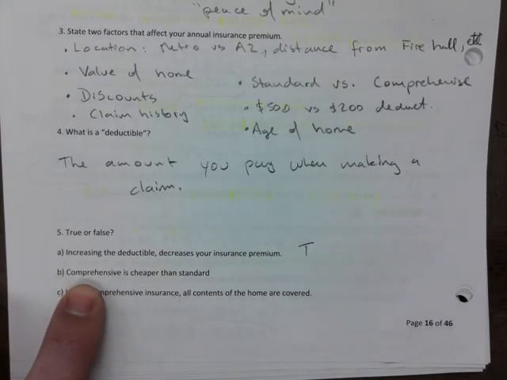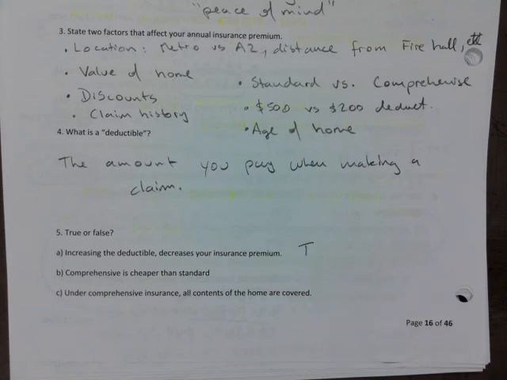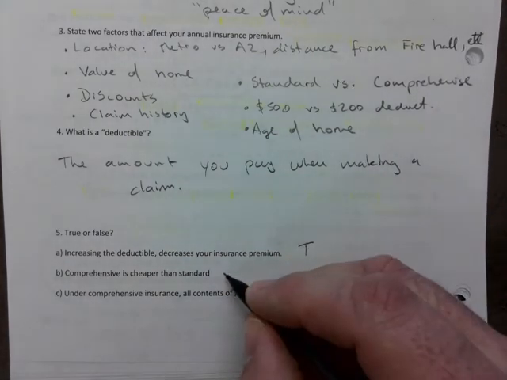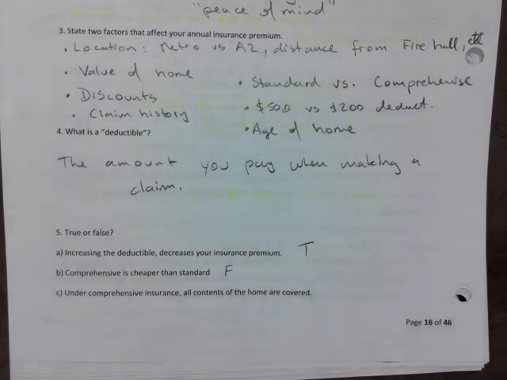B, comprehensive is cheaper than standard. What would you say there, true or false? So for B, I'm going to type in, okay. A lot of false. Good. You're paying attention. That is false. Comprehensive is always more than standard. Okay, always. Comprehensive costs more because it covers more.